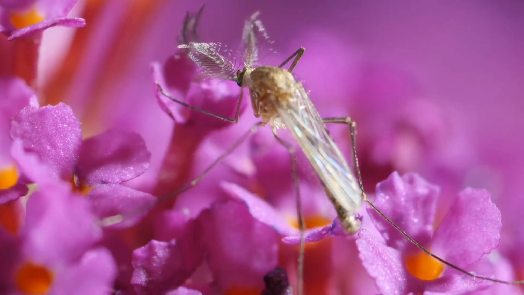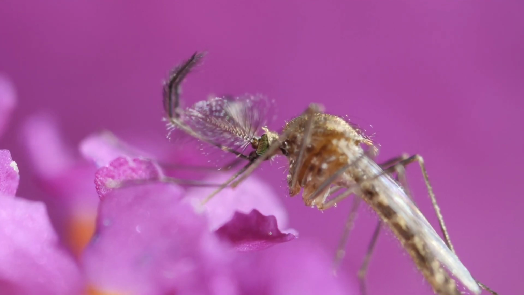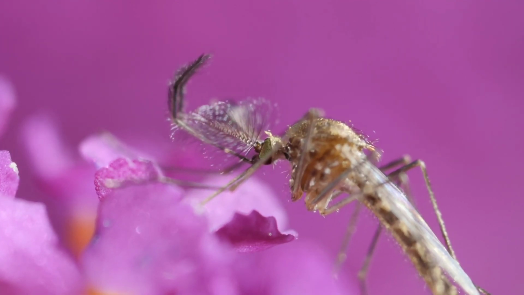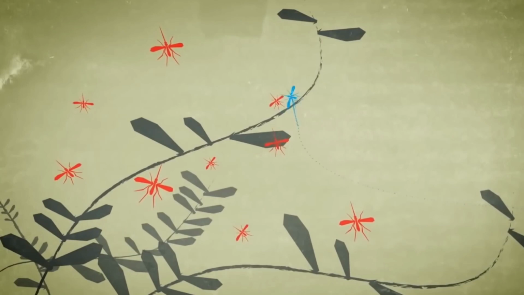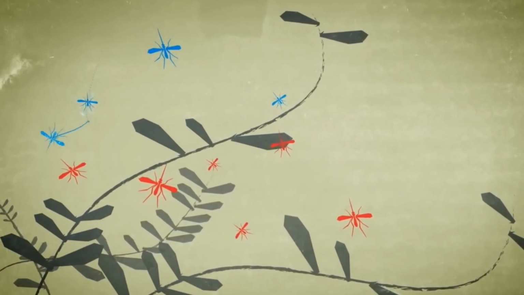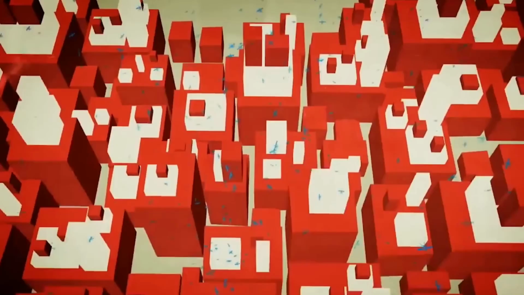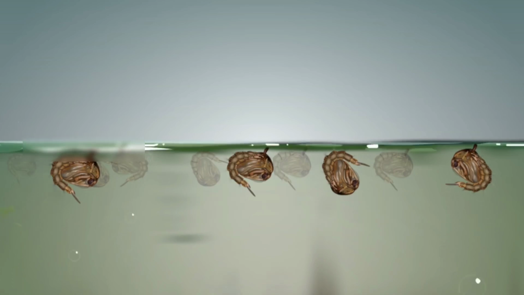3. Vegetation and shade. Mosquitoes are attracted to areas with dense vegetation and shade, as these provide protection from extreme heat and predators. Such areas often offer suitable breeding grounds with organic material for the larvae to feed on.